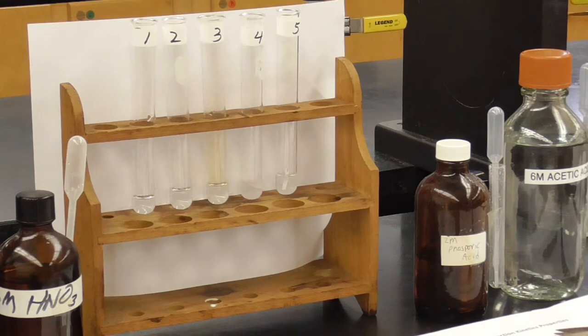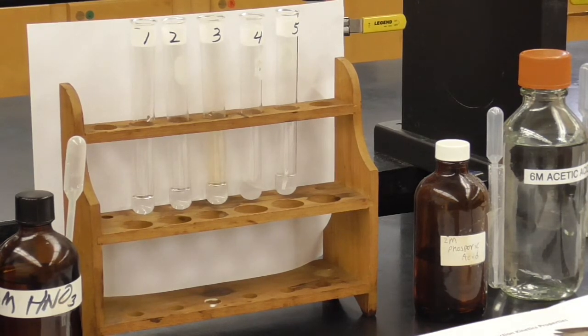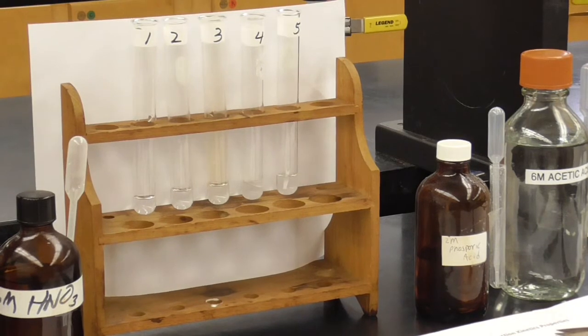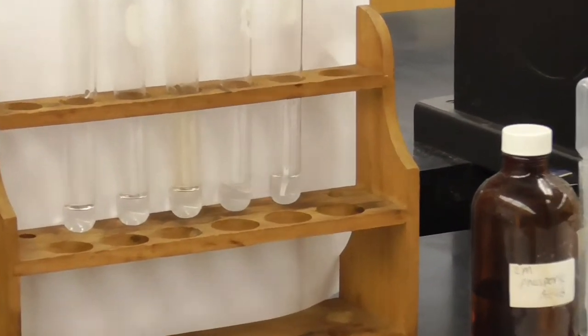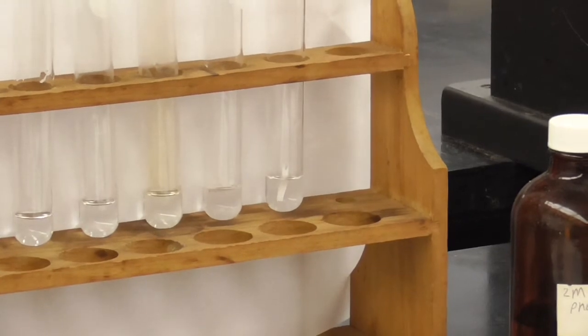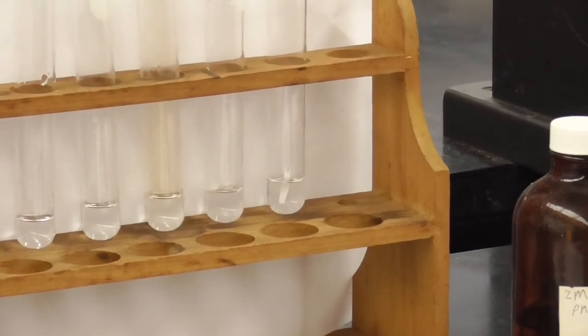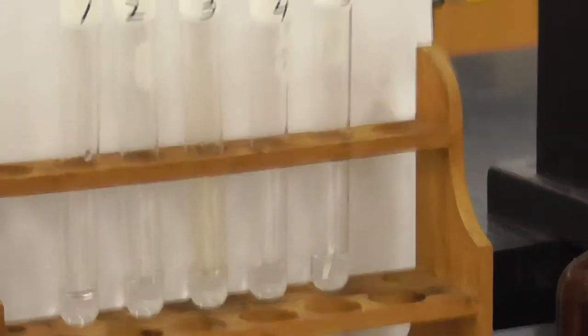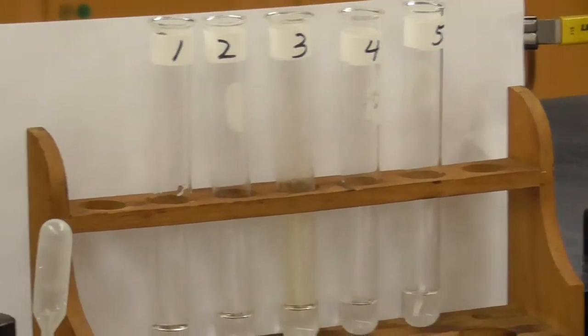You see the bubbling coming up from the various ones. That's, again, the metal reacting with the acid to produce hydrogen gas. And so those little bubbles are hydrogen gas coming up out of the solution. You can tell which ones are reacting quickly or slowly by watching for that hydrogen gas, and also, of course, watching for the disappearance of the metal.